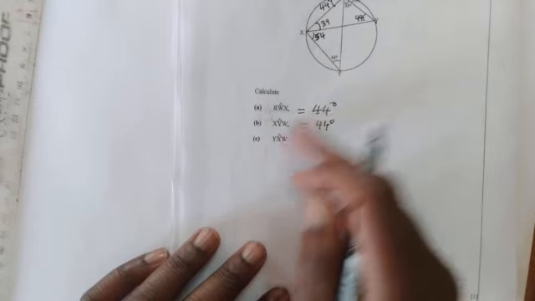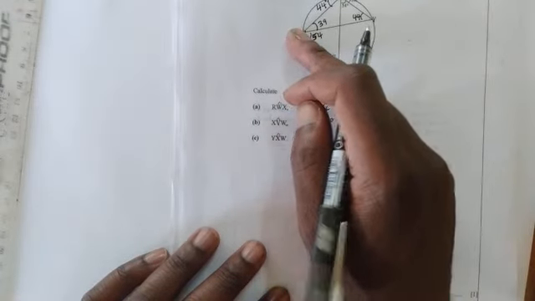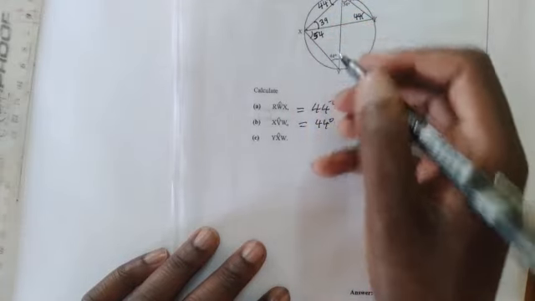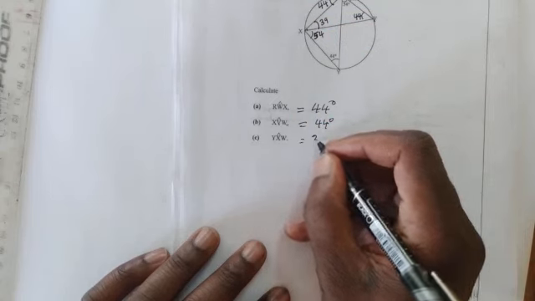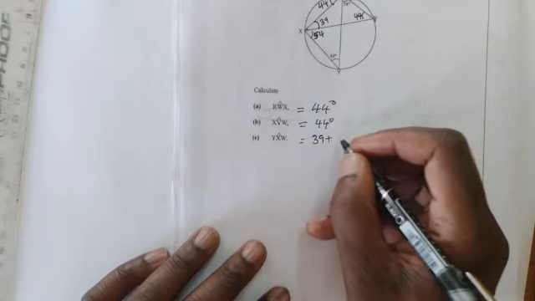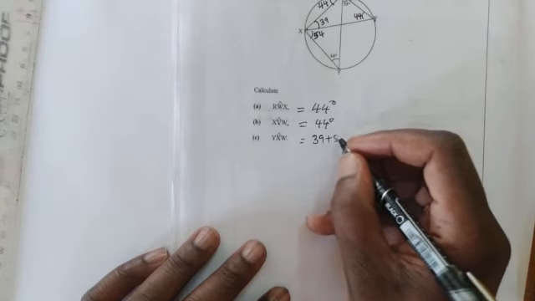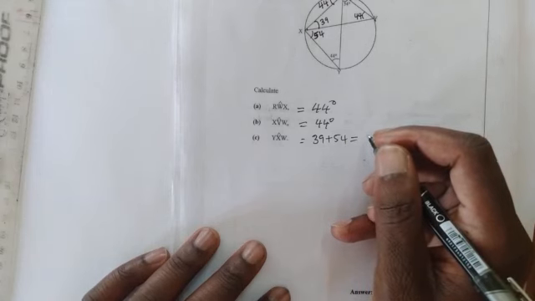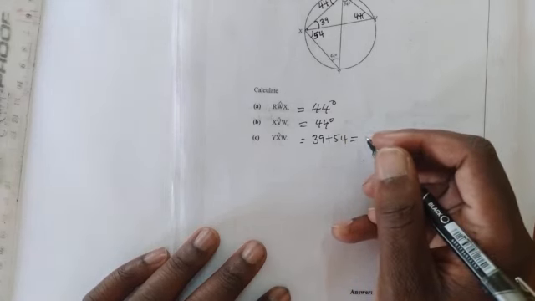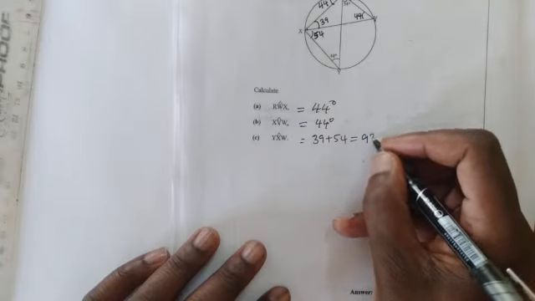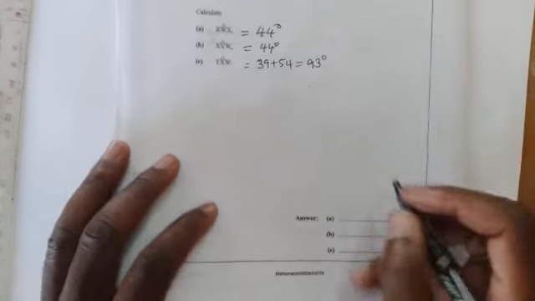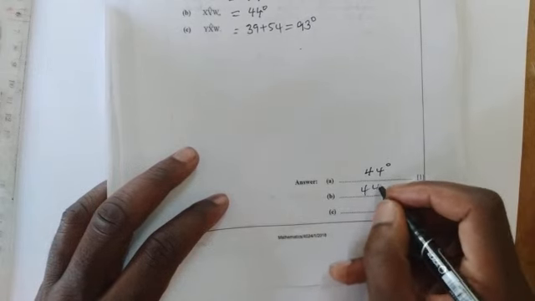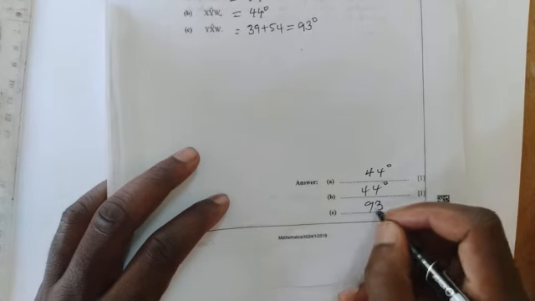Then YXW, this whole angle here. So we need to add these two. 39 plus 54. What do we get? This is going to give us 93 degrees. So here we have 44 degrees, 44 degrees, 93 degrees.